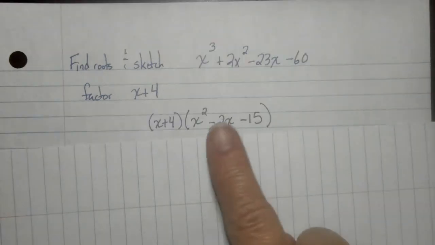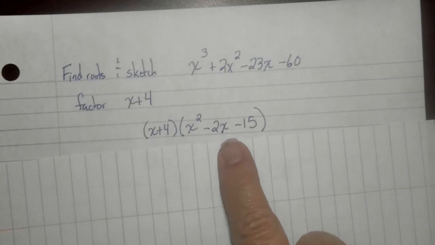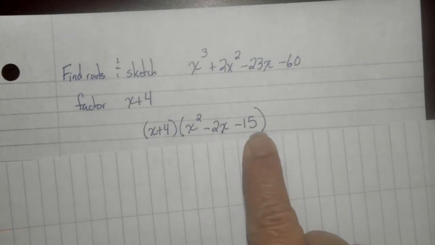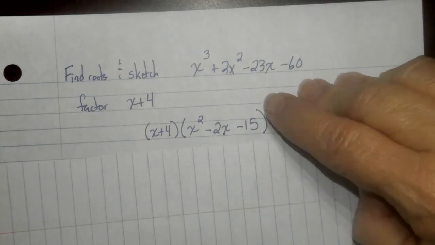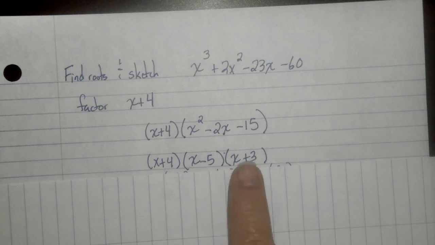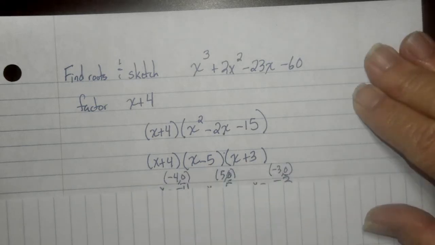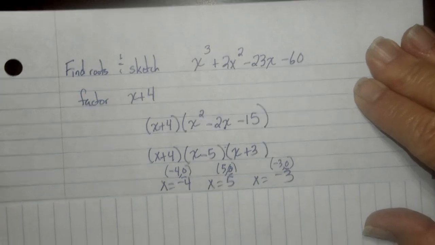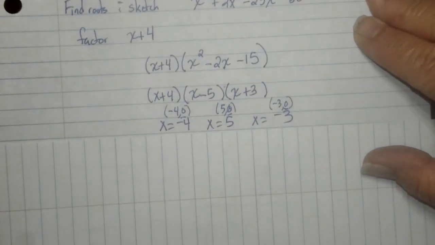Alright, so when you divided, you should have gotten x squared minus 2x minus 15. This is the answer to the division. Then your next step is to factor this. And you get x plus 4 times x minus 5 times x plus 3. The next thing we're going to do is find our zeros. And then we're going to graph.